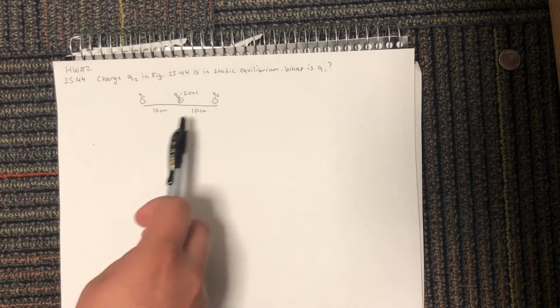Q3 is a positive charge of 5.0 nanocoulombs, which is 10 centimeters away from the Q2 charge. And so when the question states that Q2 is in static equilibrium, we know that the net electric field acting on the Q2 point is in fact 0.